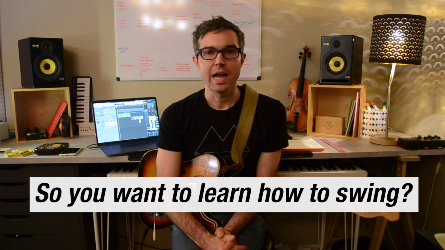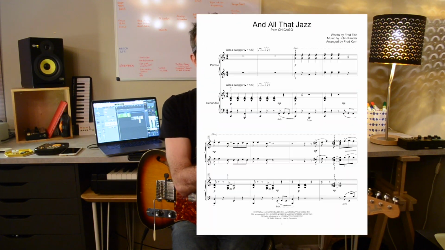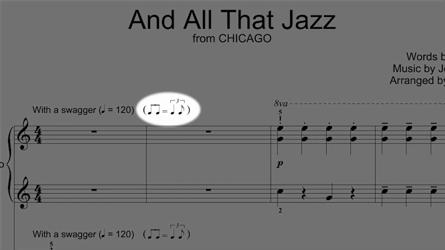So you want to learn how to swing. It's easy. Just like it says in this jazz chart, instead of playing eighth notes, play triplets. It's that easy. That's how to swing. Okay, maybe it's a little more involved.